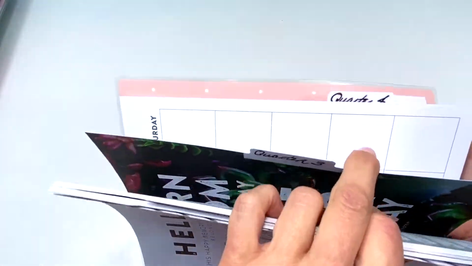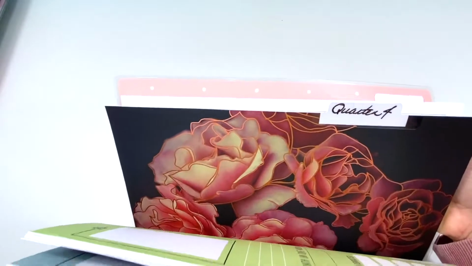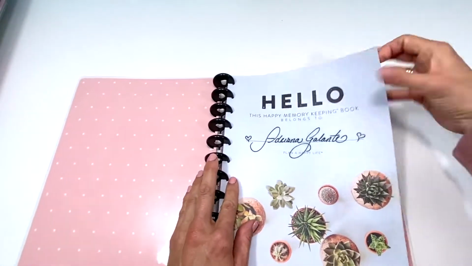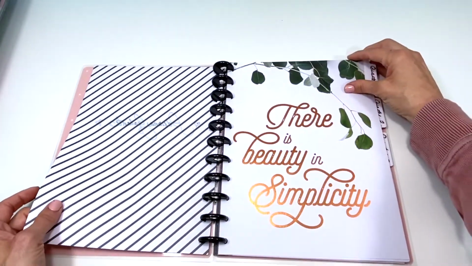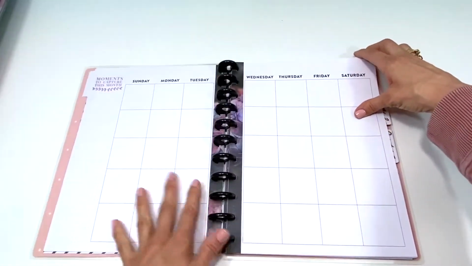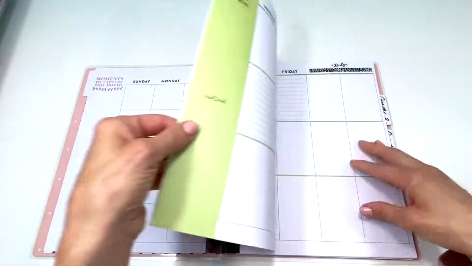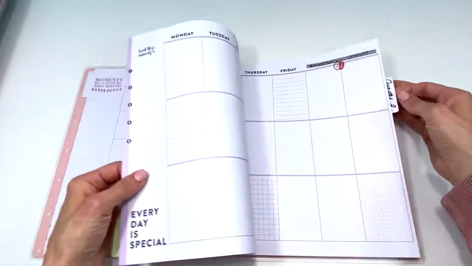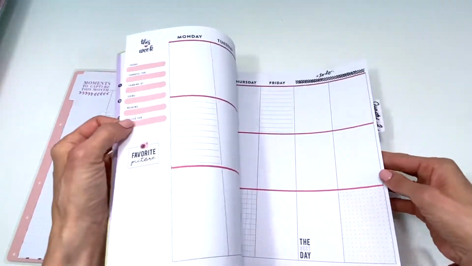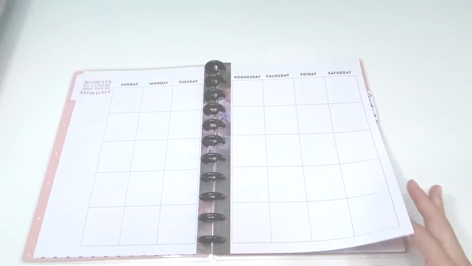And I just use my own handwriting on the tabs, quarter 4. And I put inside there, let me see. I find that I don't use the monthly planner, but if you do, I think that's great. But let me go to the page that I actually drew on. Okay, here it is.